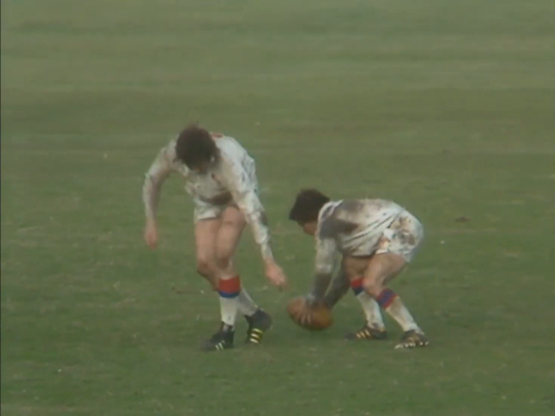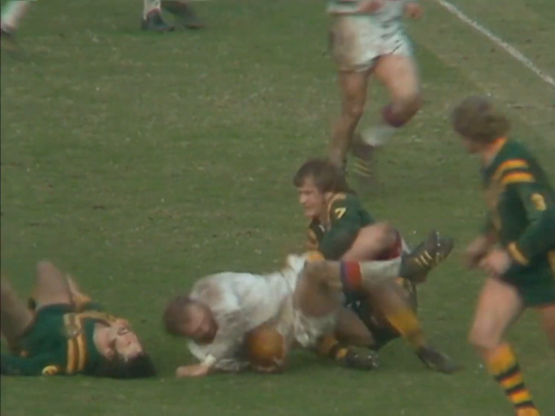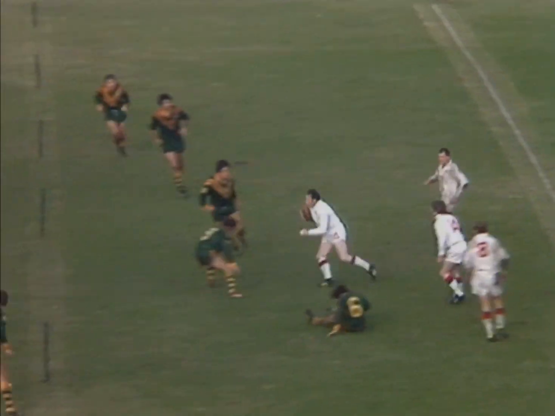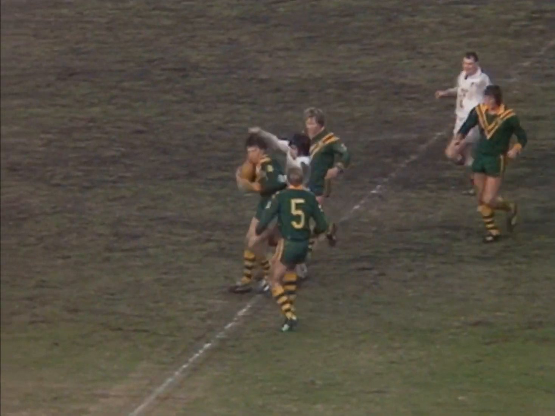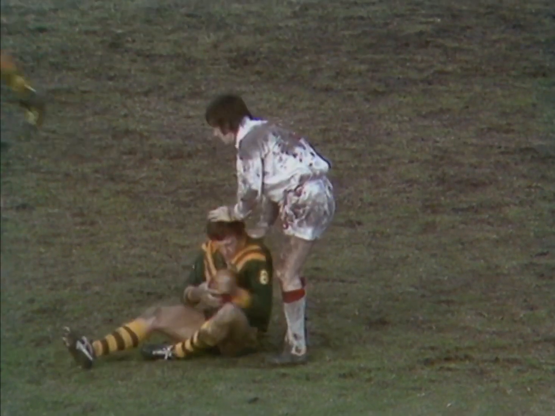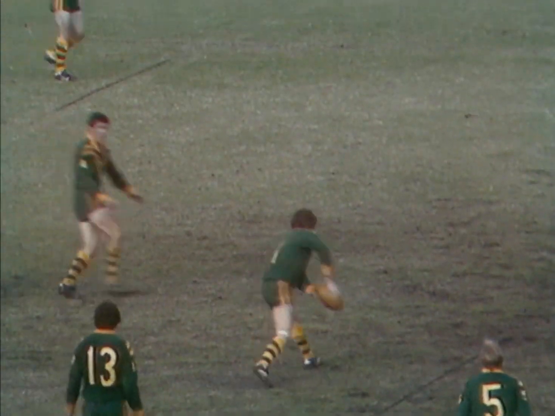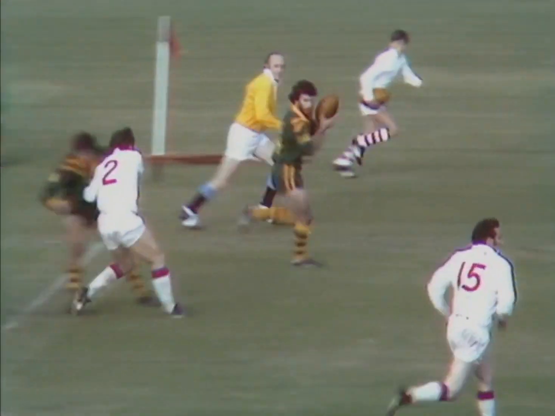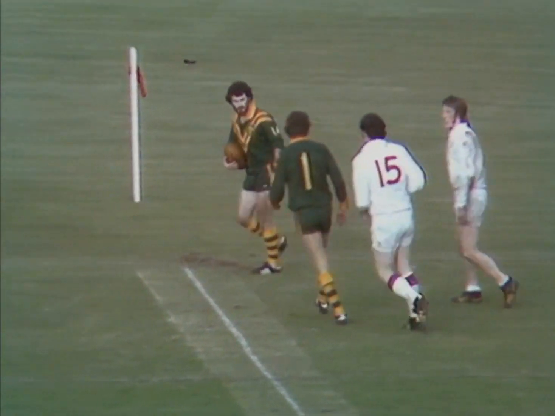14 minutes left and Australia leading by 7 points to 5. Through Gill, it's gone to Norton. Now it's Gill, Chisnall, Gill again. Good run by England, but his pass has gone forward. Australia's ball now on the halfway line. Ron Coote to play it for Australia. Fulton, Rhodes, Langlands, Cronin. Good run by Cronin. He's got it away to Anderson, but the referee again has blown the whistle, ruling that the pass went forward, and it looked it from here.